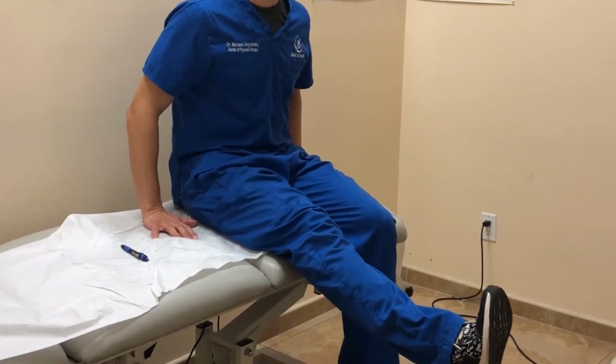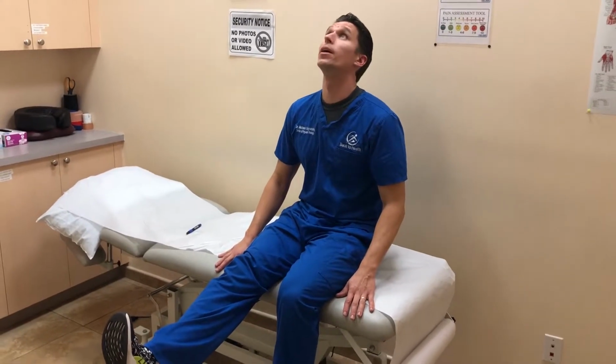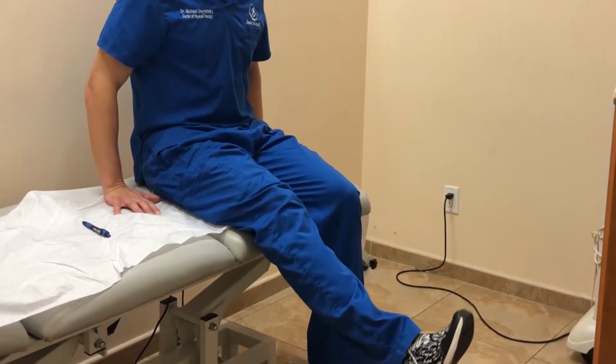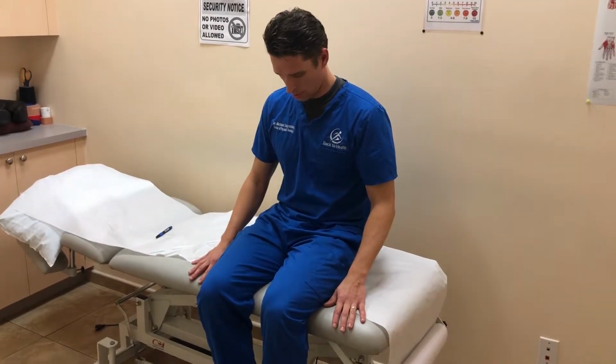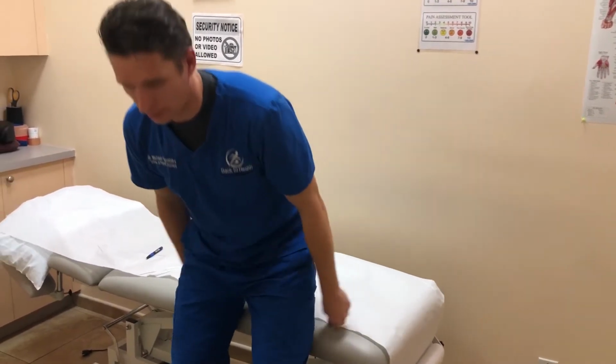So: knee straight, toes up, head up; then head down, knee down, leg down. Basically, we're trying to floss or move that nerve in order to make sure that it glides along our muscles. That's another way to decrease the amount of pain or pulling that you experience due to sciatic nerve inflammation.